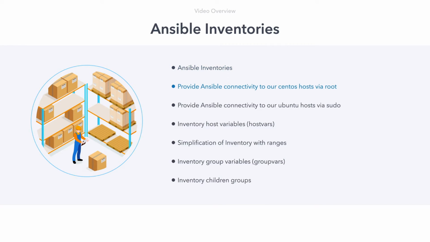We'll be seeing how we can provide connectivity as root to our CentOS hosts. We'll be seeing how we can provide connectivity to our Ubuntu hosts via sudo. We'll cover host variables, also known as host vars. We'll be seeing how we can simplify our inventory with the use of host ranges.